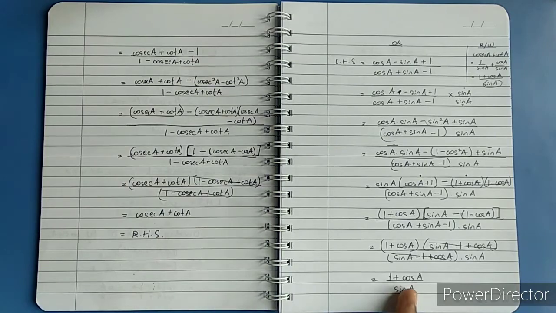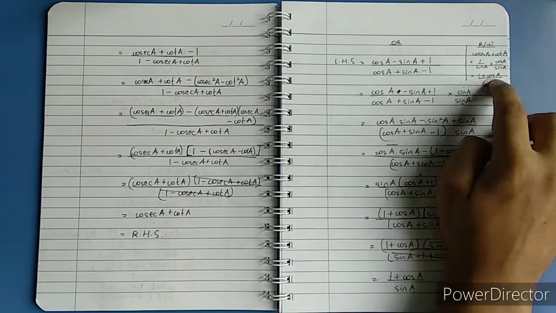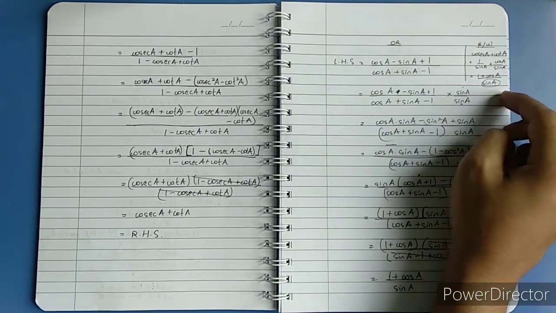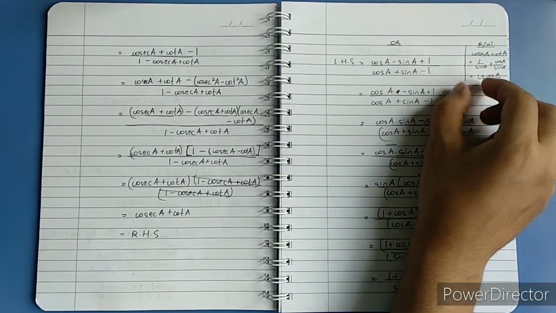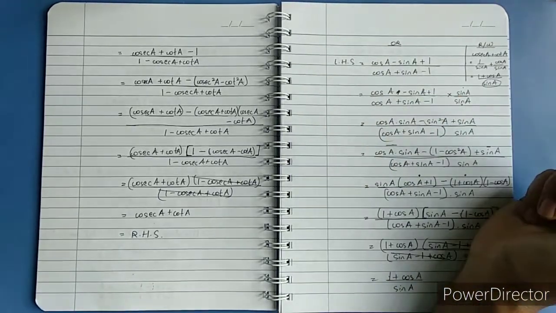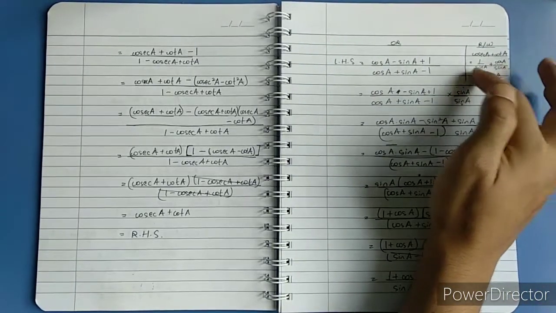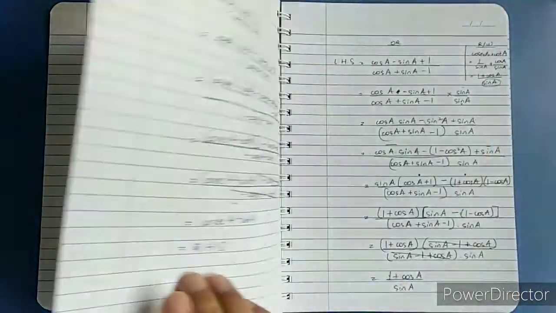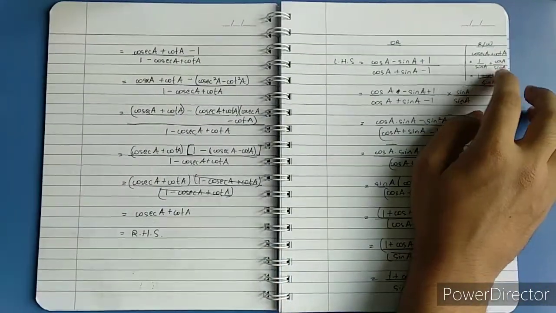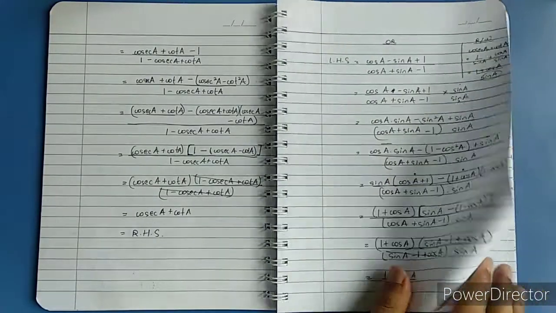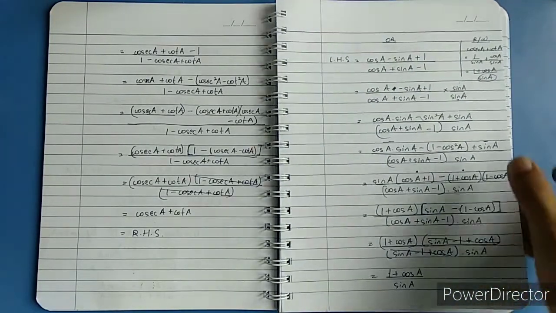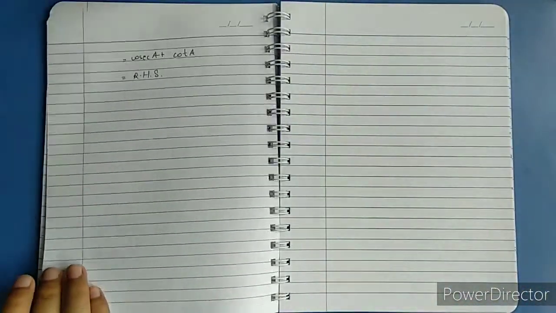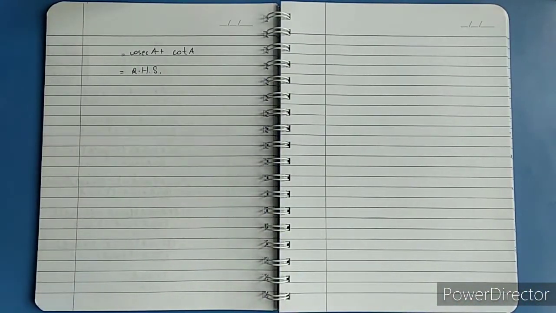In both the methods, you will need to remember the steps. In the second method, you can multiply and divide with the numerator as well, but keep the numerator as it is and multiply the denominator with these terms, if you are taking 1 plus cos A. So these are the two methods. In these two methods, this becomes your third method. I'm not solving that. You can try it on your own with the numerator. Next question.